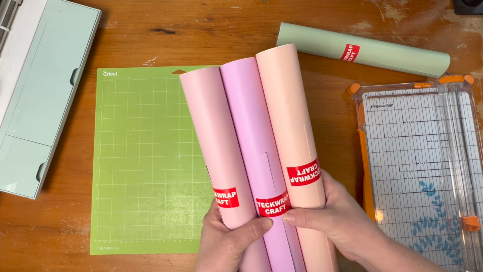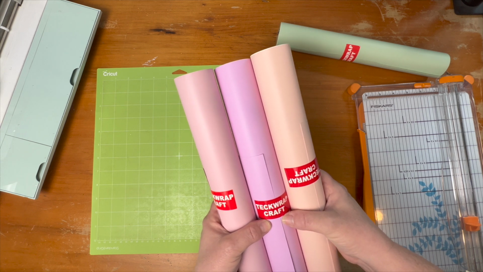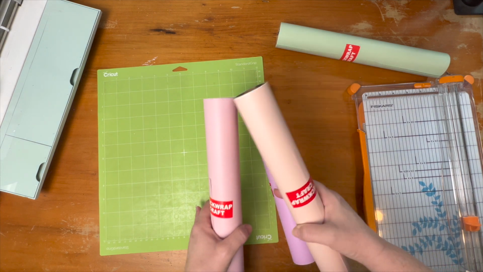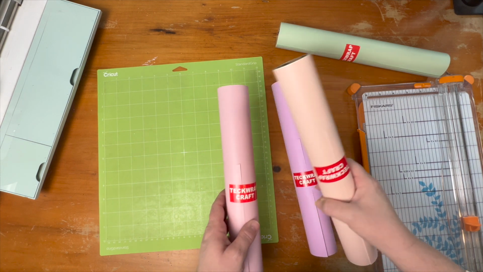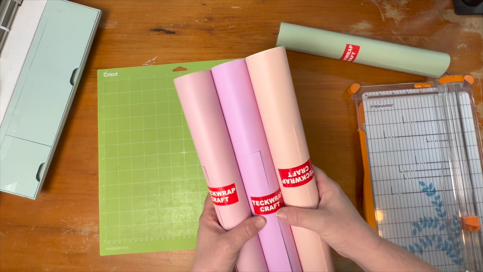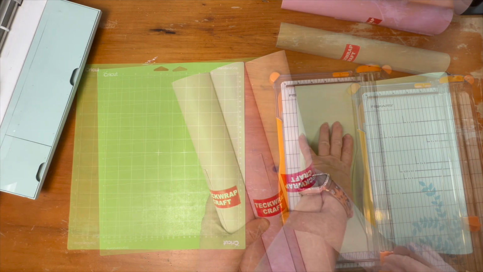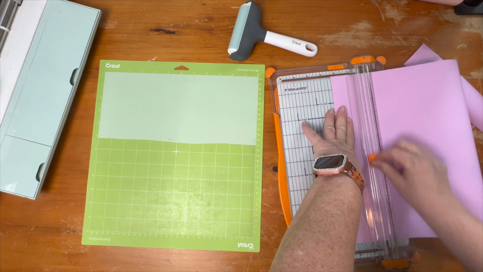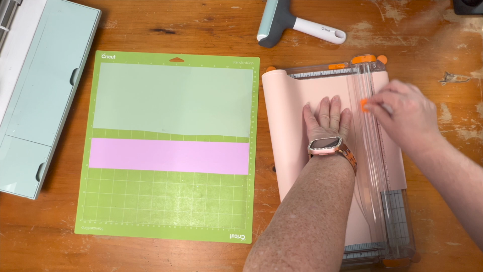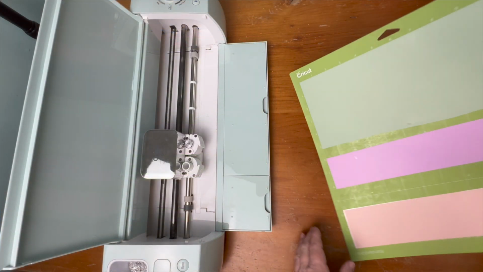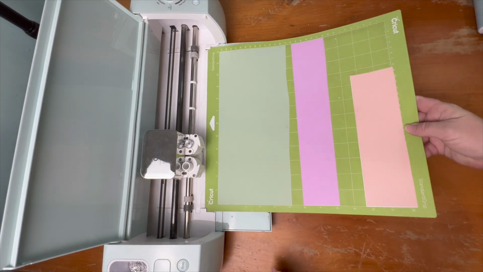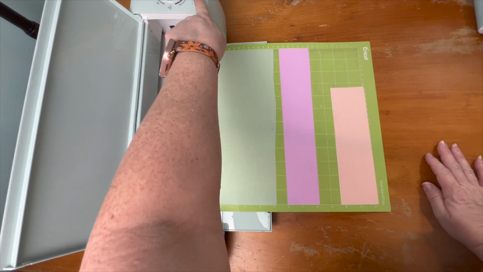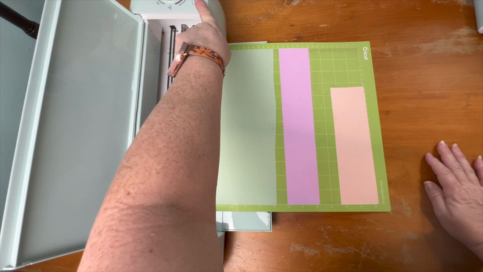Decisions. I'm definitely keeping the purple, the lavender, because I really like that. But I think instead of using this pink, I'm going to go with the peach because there's more of a contrast there. All right, now we just load up our mat. Hit the flashing button.